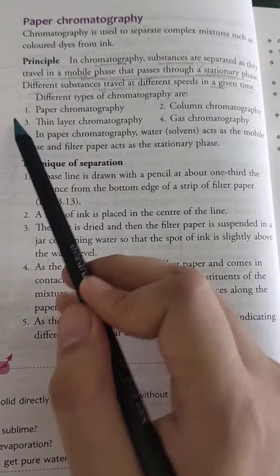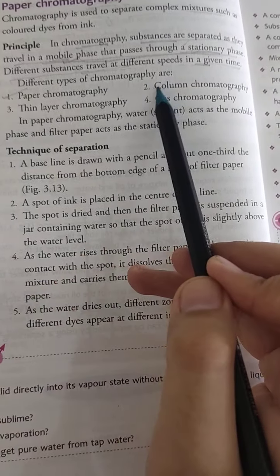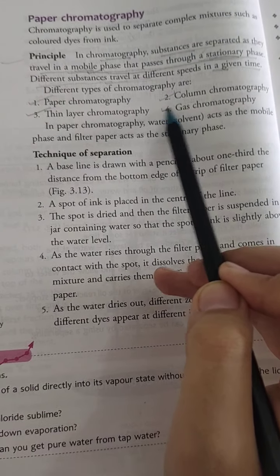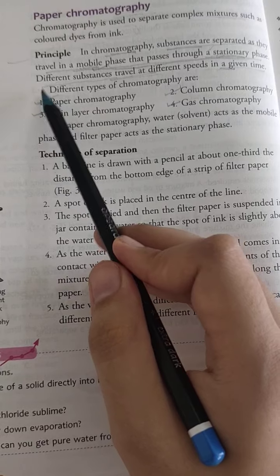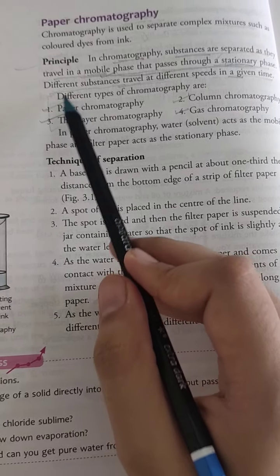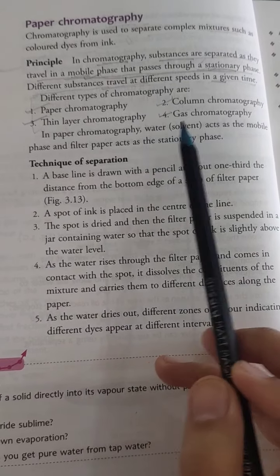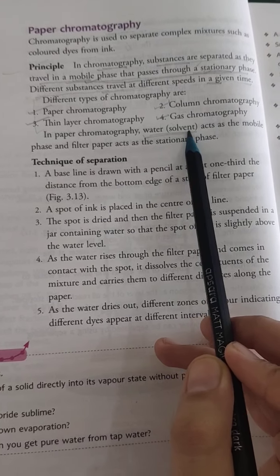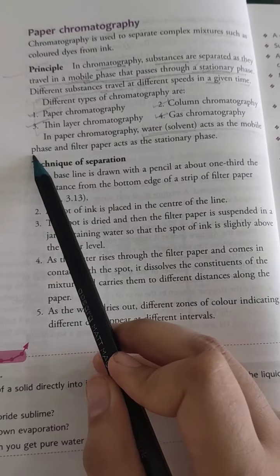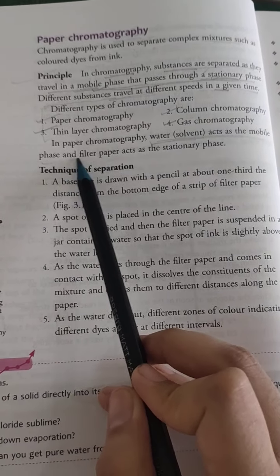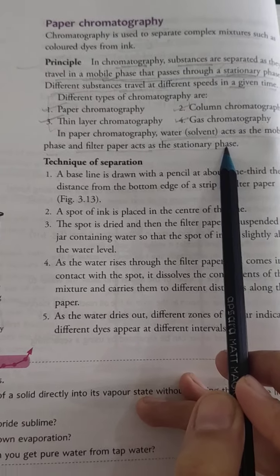Different types of chromatography are paper chromatography, column chromatography, thin layer chromatography, and gas chromatography. You learn this, okay? These are different types of chromatography. What happens in paper chromatography? Water, which is a solvent, acts as the mobile phase. Water can move easily, so it acts as the mobile phase, and the filter paper acts as the stationary phase.